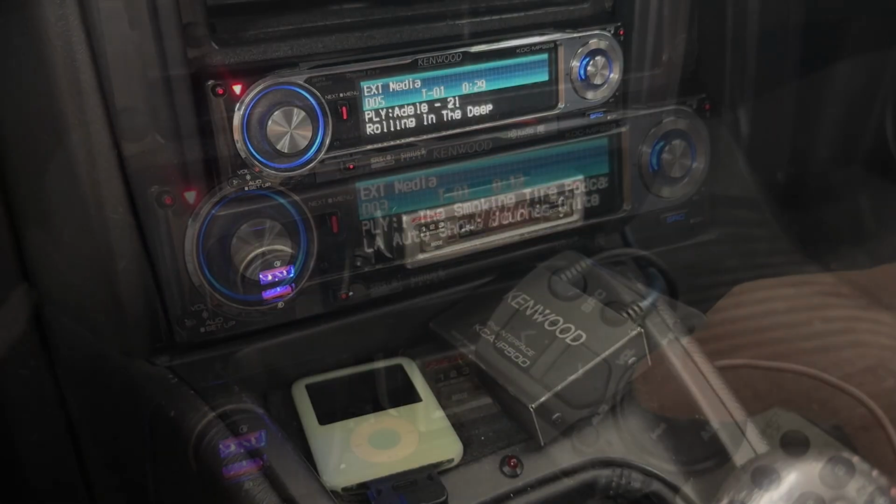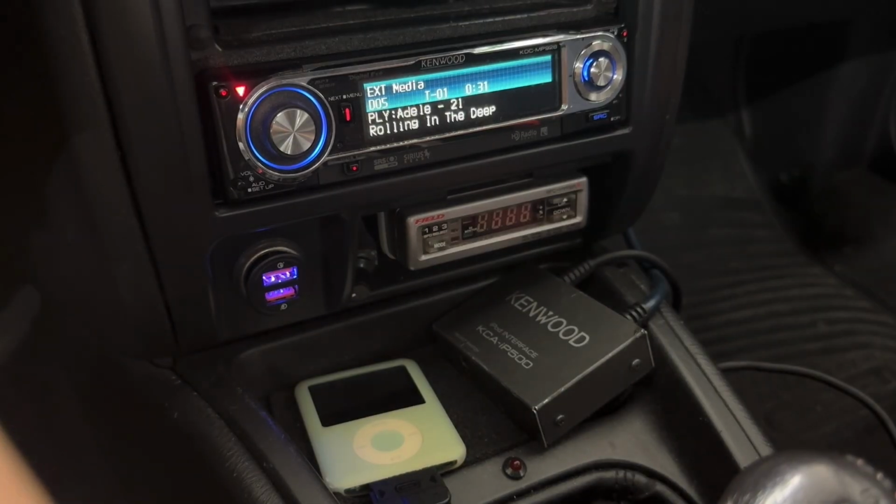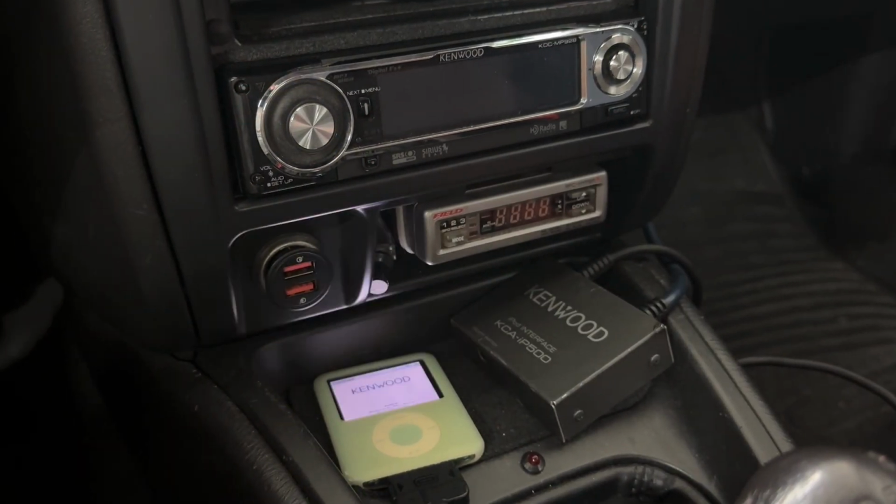So this pretty much covers the very limited functions of this very early iPod interface adapter.